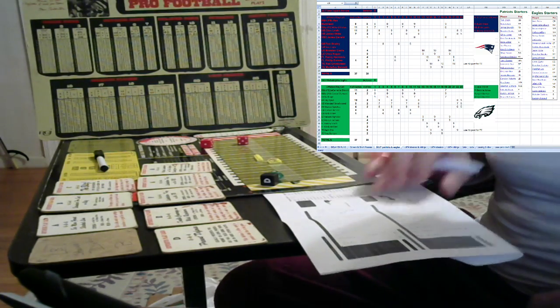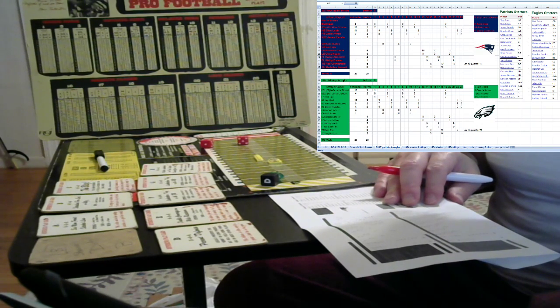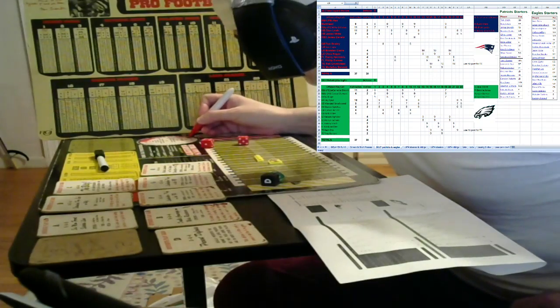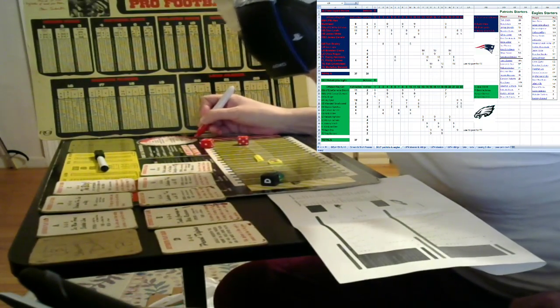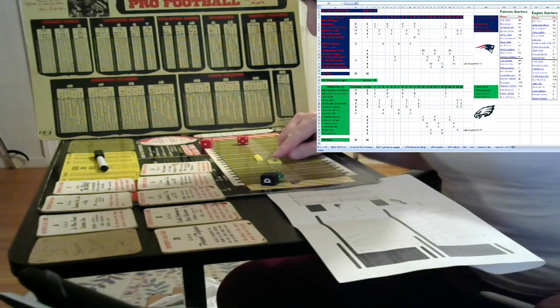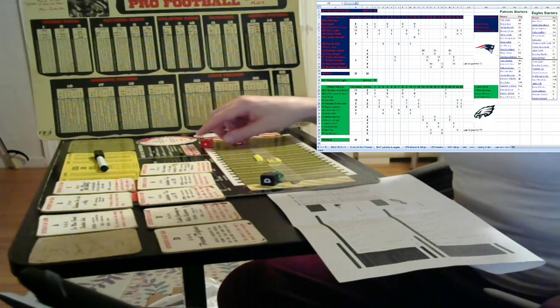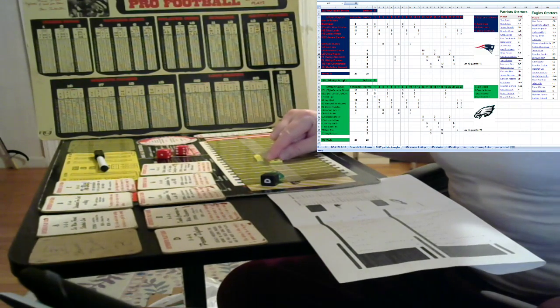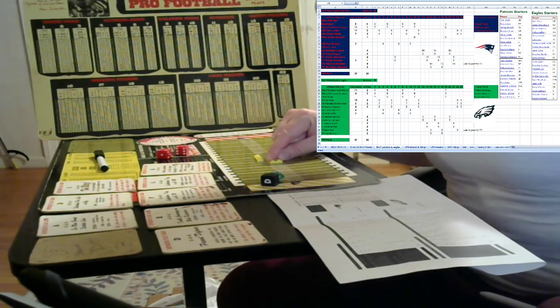Great blocking up front by the Eagles. Brooks made a hell of a block. So that's 4 ticks off the clock for the long gainer. That's 45 yards, and we'll just move it up 1. We'll make it 44. I mean, it still is 45, but for me, counting-wise.